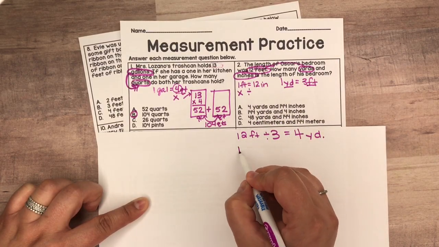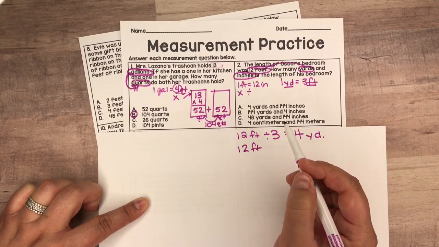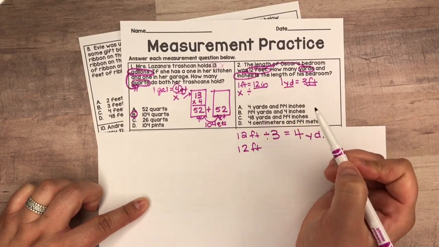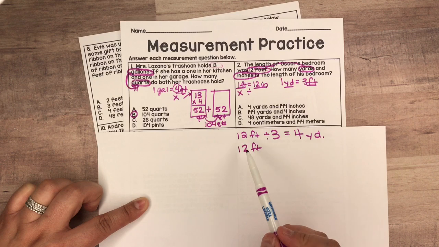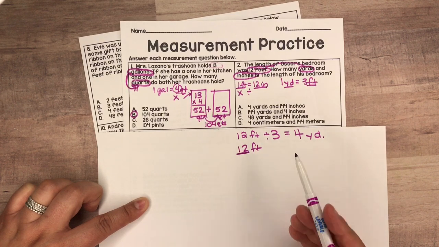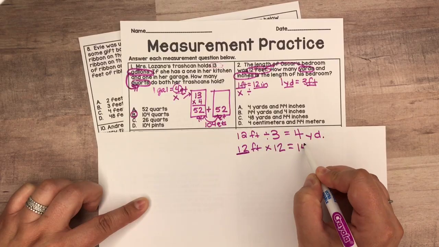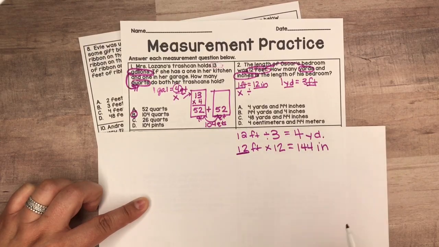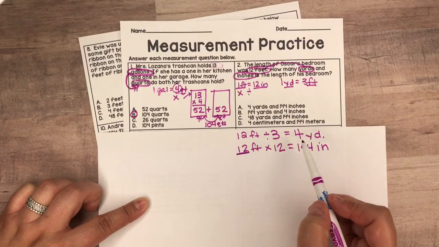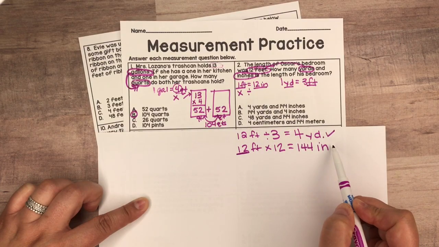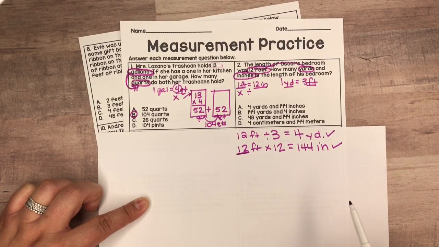So his room is 12 feet long, and I know that there are 12 inches in 1 foot. So if there are 12 feet in his bedroom, I will multiply 12 times 12 and get 144 inches. So choose the answer choice that has the correct yards and inches in Oscar's bedroom.